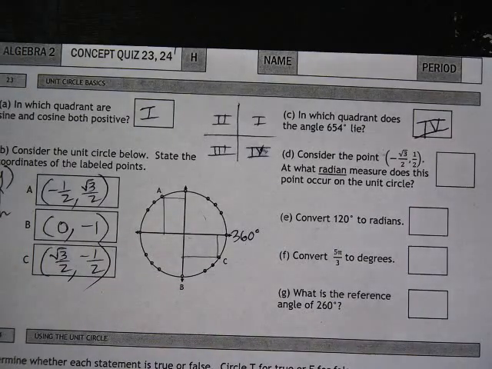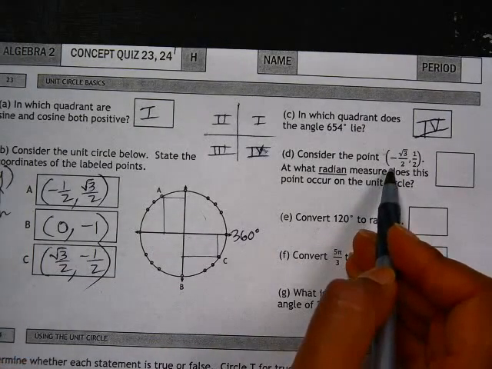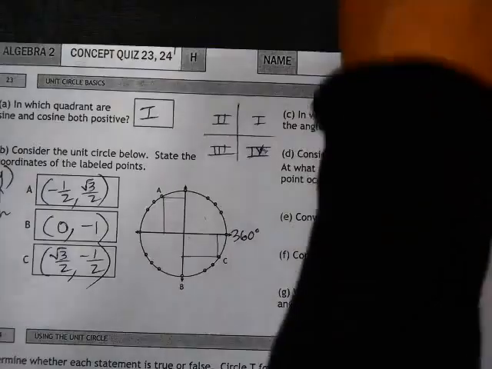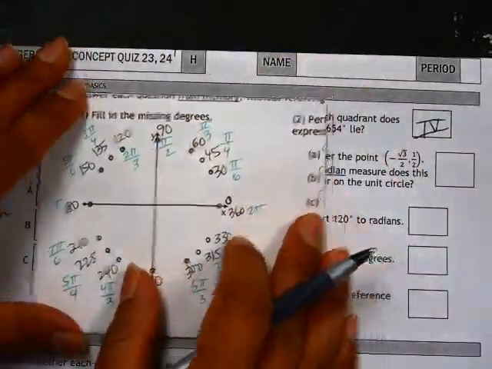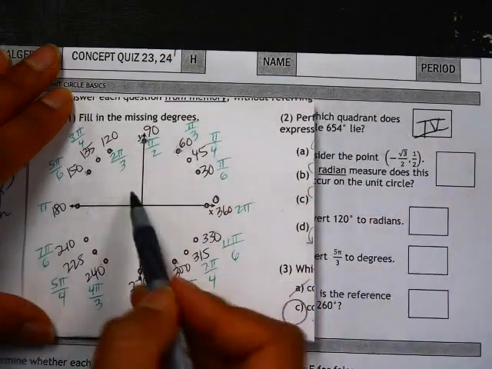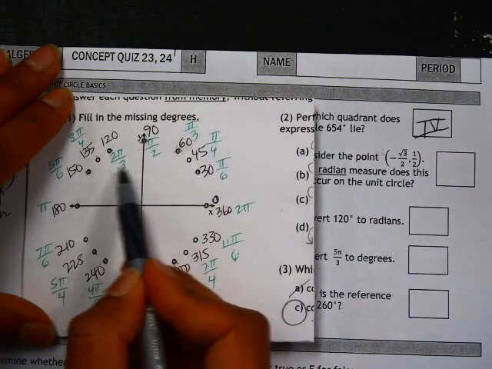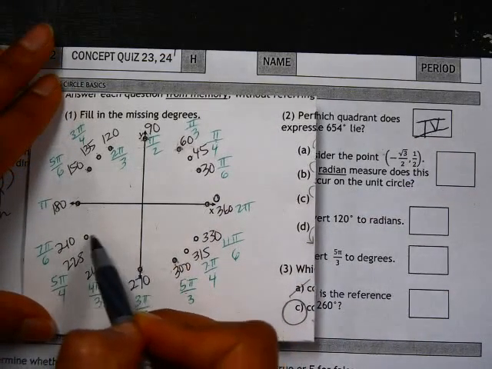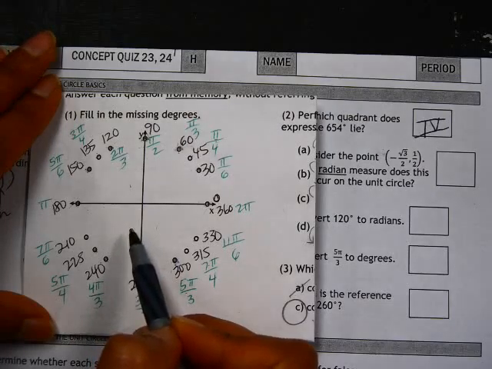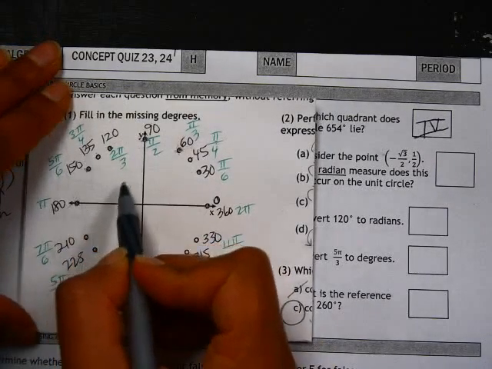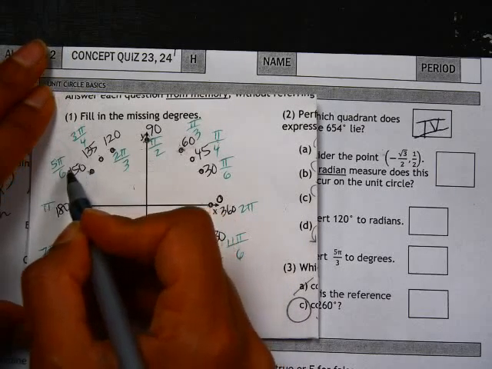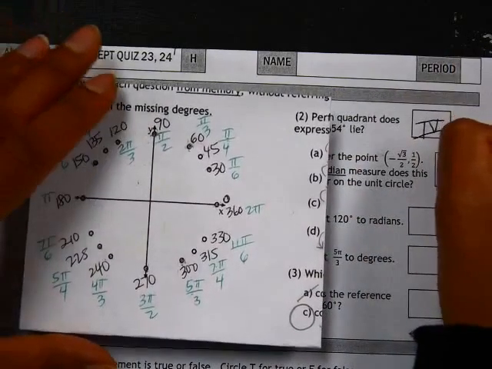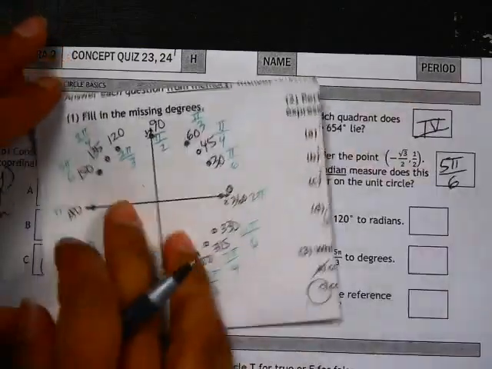Considering the point negative root 3 over 2, positive 1/2, at what radian measure does this point occur? Looking at the unit circle, if we go to negative root 3 over 2 in the x direction, we could be either here or here, but then positive 1/2 in the y direction would have to be up here. So negative root 3 over 2 and positive 1/2 would be at 5 pi over 6 radians.